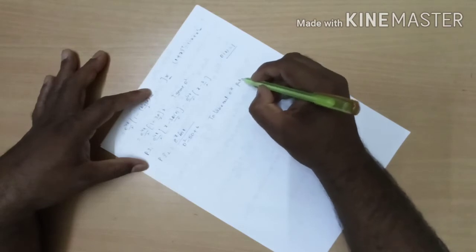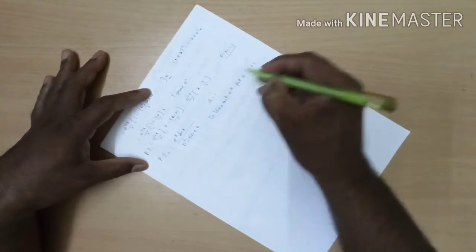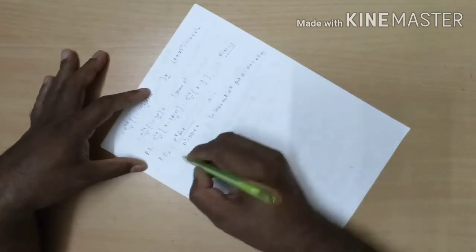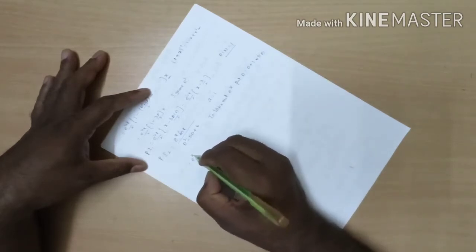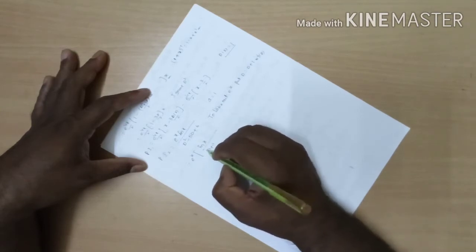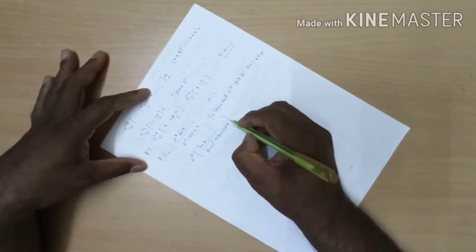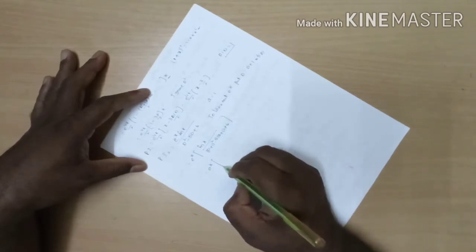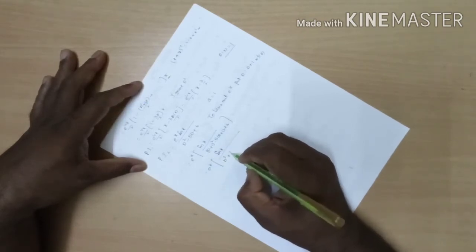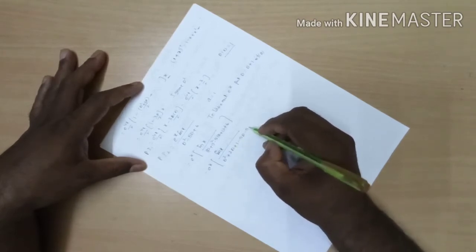To take out e power x, put d is equal to d plus 1 because the x coefficient is 1. Therefore, put d is equal to d plus 1 in f of d in the denominator. Therefore, e power x is out, sin x by (d plus 1) whole square minus 5 into (d plus 1) plus 6, that is equal to e power x into sin x by, expanding the denominator, d square plus 2d plus 1 minus 5d minus 5 plus 6.